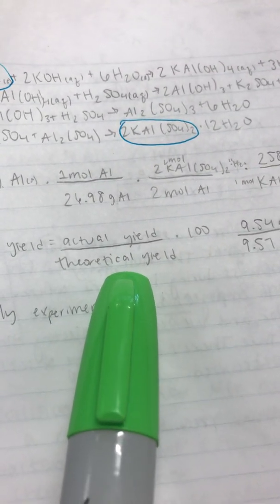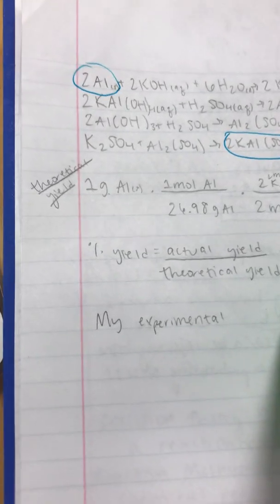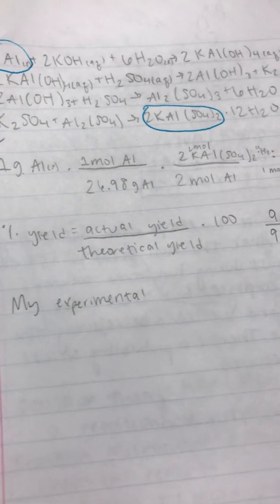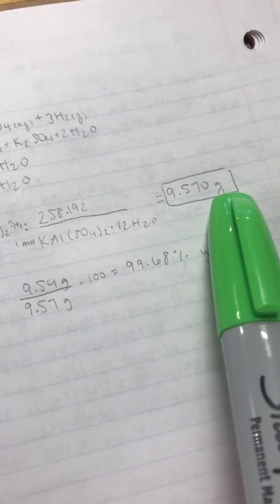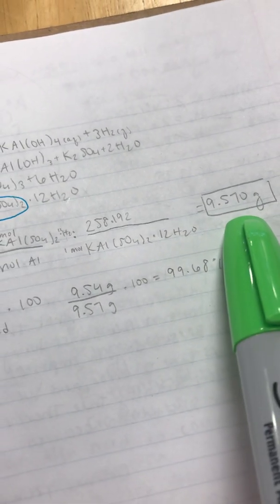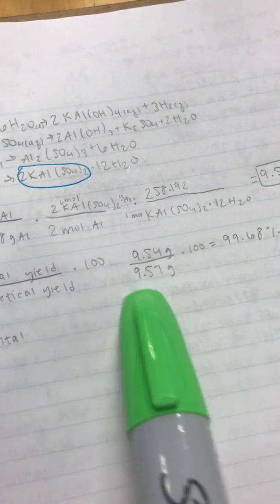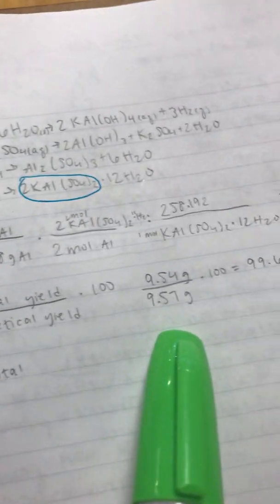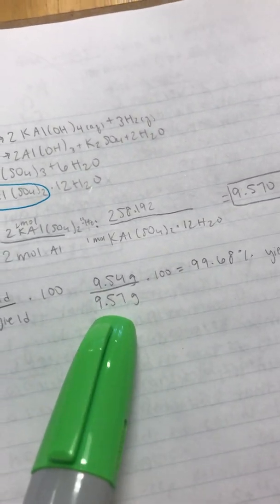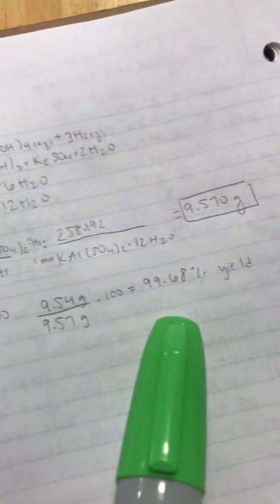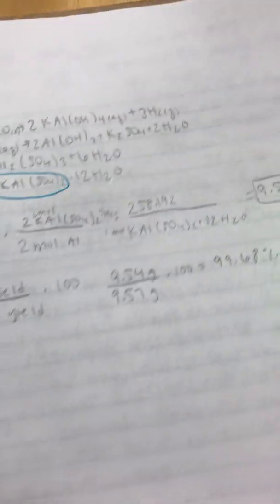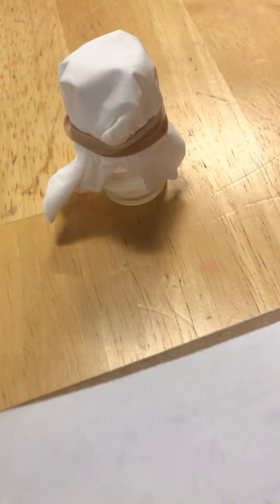And so percent yield is the actual yield over the theoretical yield times 100. And this just tells you how effective your experiment was in producing as much product as it theoretically could if everything were to go correctly. So theoretically we could have produced a max of 9.57 grams of alum due to our initial starting point. And we ended up getting 9.54 grams, which is actually really close. When I did this calculation, I found that we had a 99.68% yield, which is really good. We're happy about that.